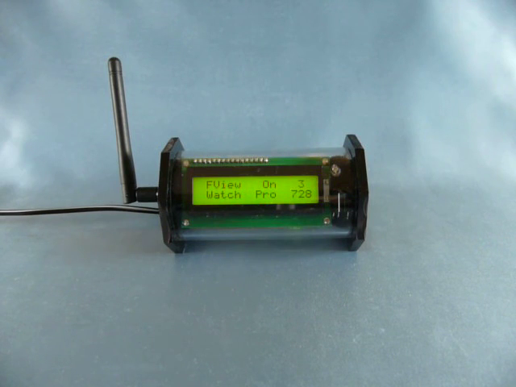I think that about covers an overview of the ad blocker device. Thank you for taking the time to view this video. We sincerely hope you found it useful.